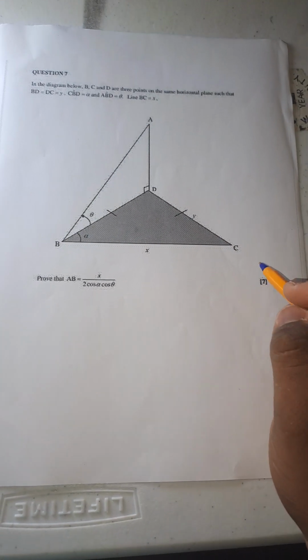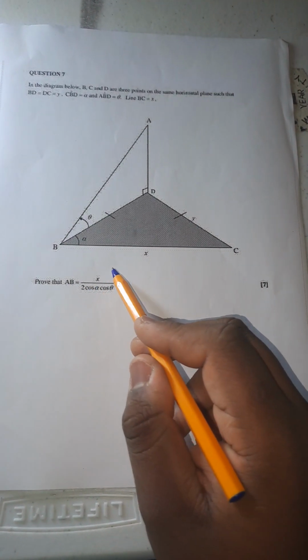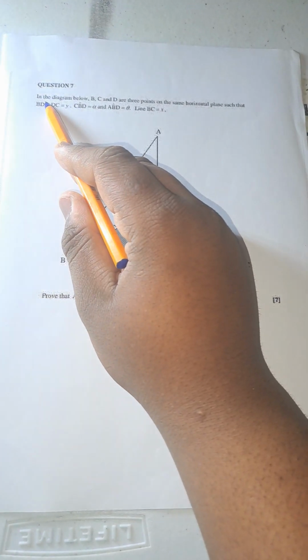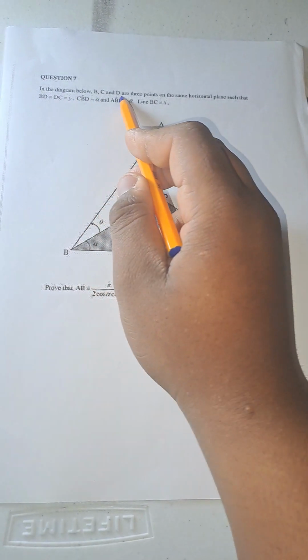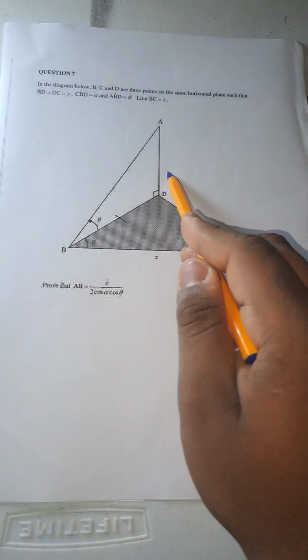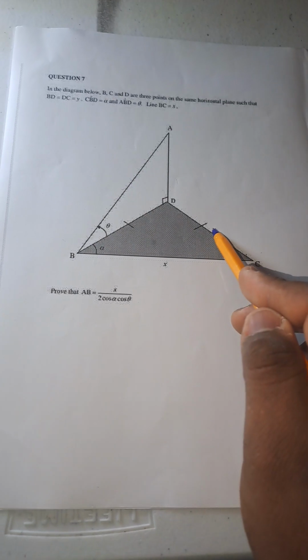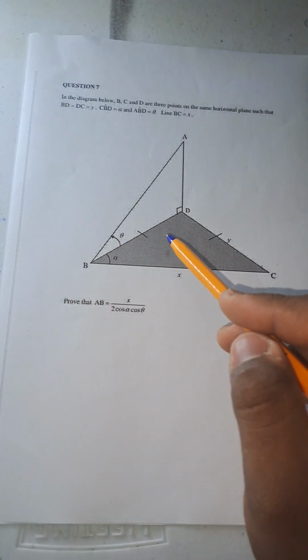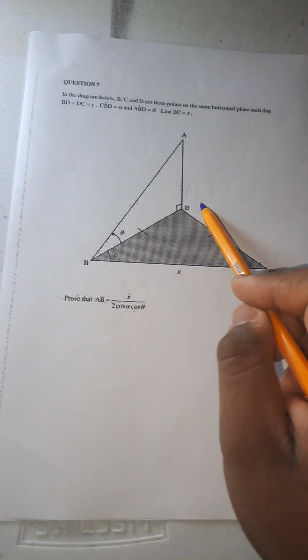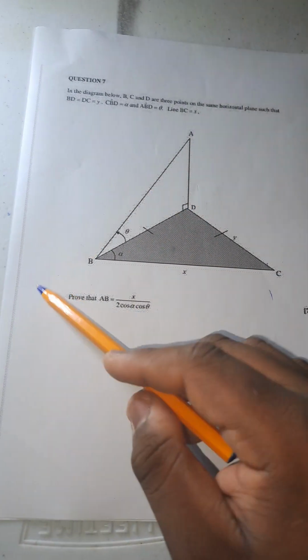Seven marks. They are saying prove that AB is equal to x over 2 cos alpha cos theta. In the diagram below, B, C, D are three points on the same horizontal plane such that BD is equal to DC, which is equal to y. Angle CBD is equal to alpha, and angle ABD is equal to theta. Let line BC be equal to x.